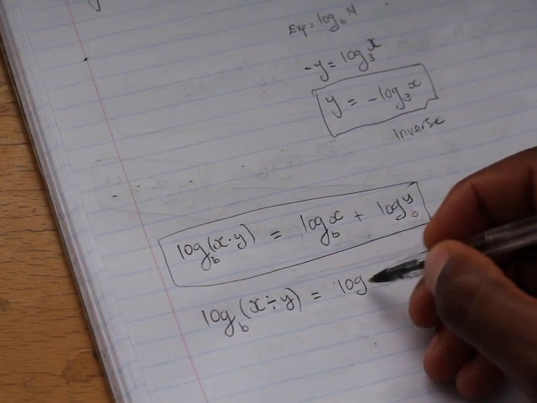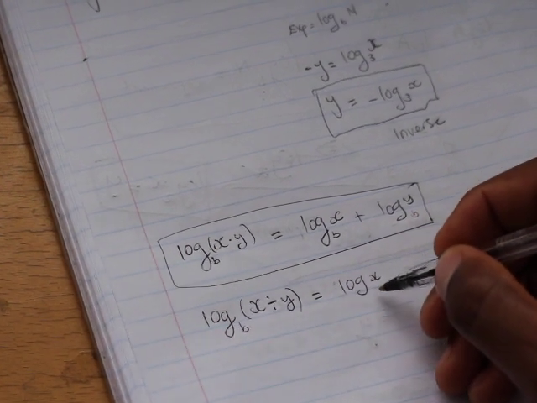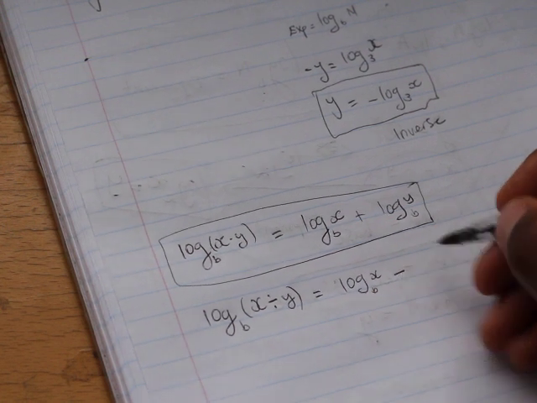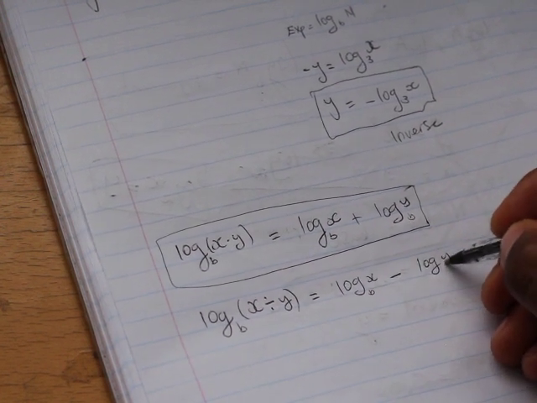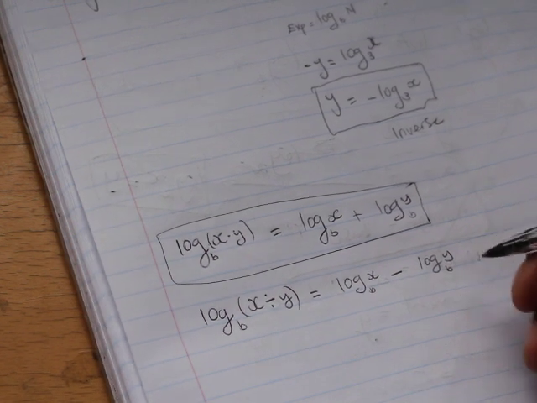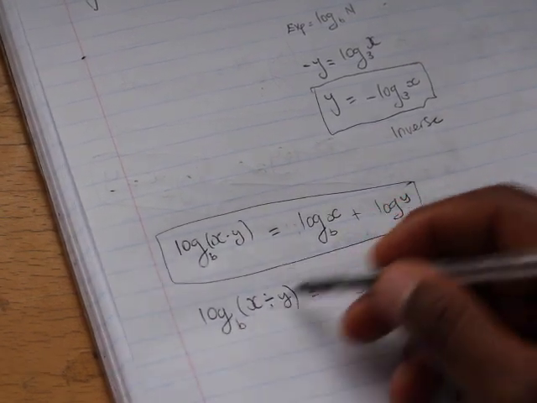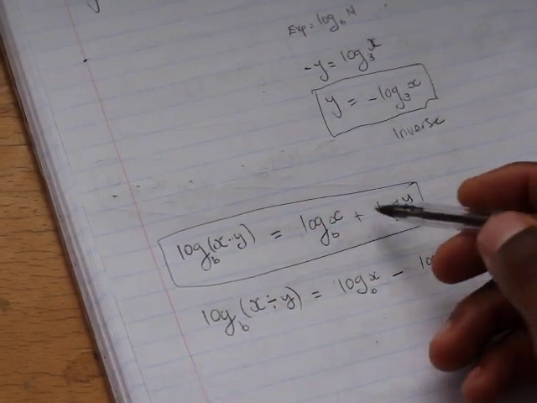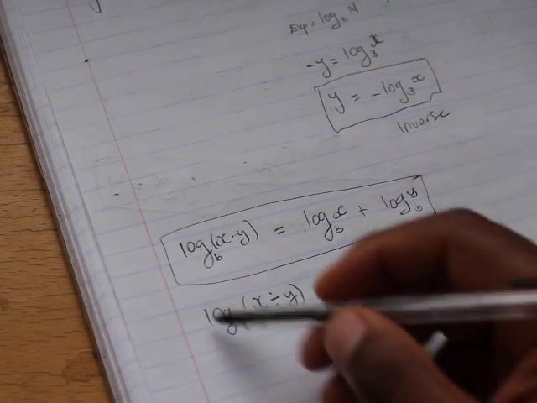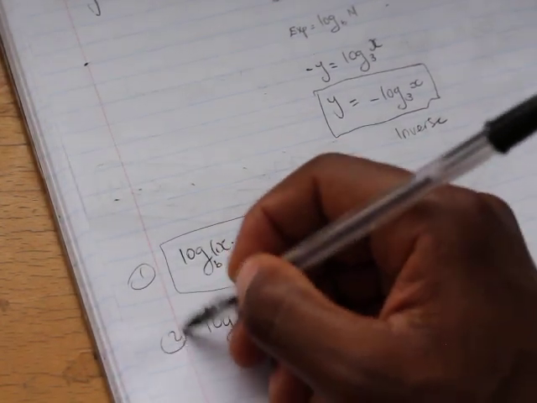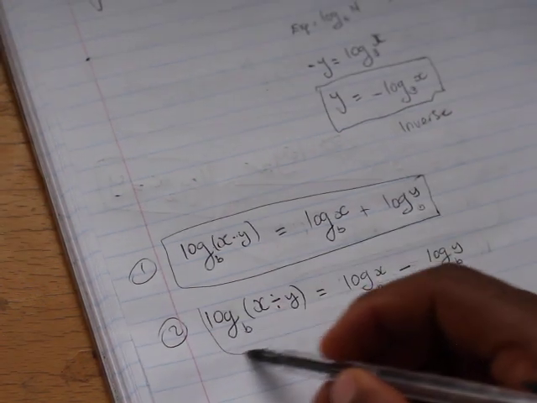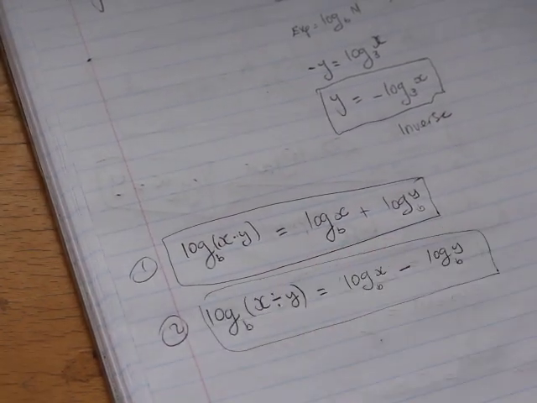The logarithm of x at base b minus the logarithm of y at base b. So if it's division, then you subtract. If it's multiplication, then you add. So this is the first one, this is the second one.